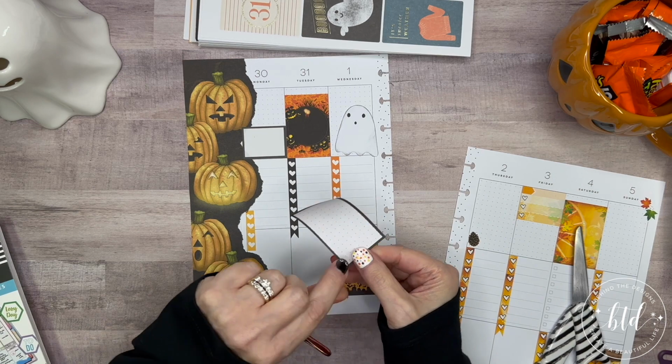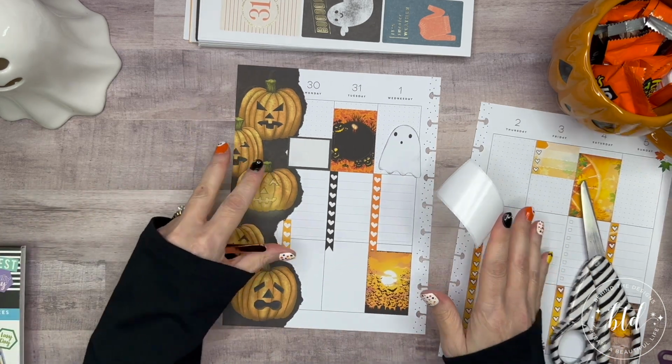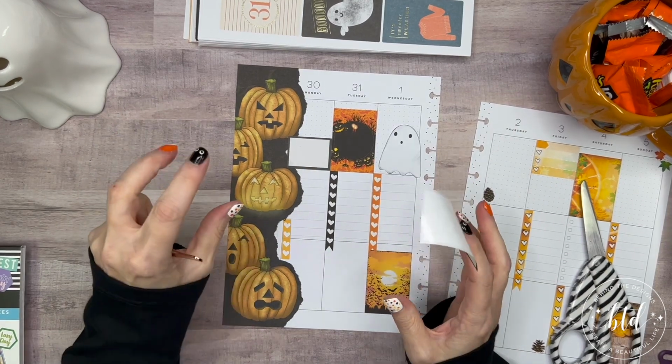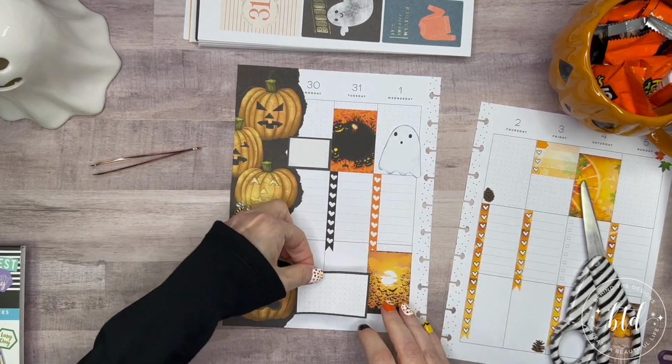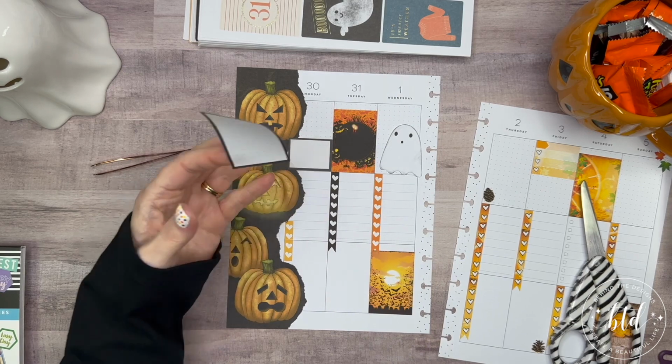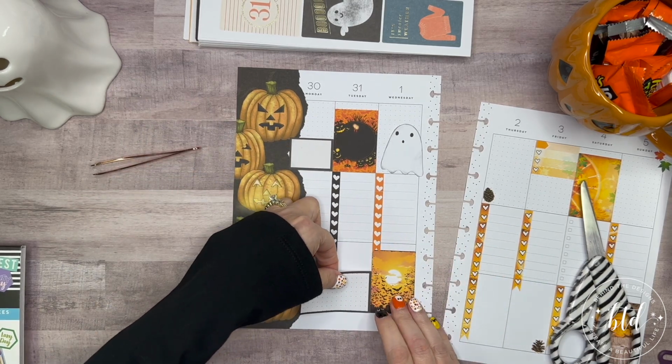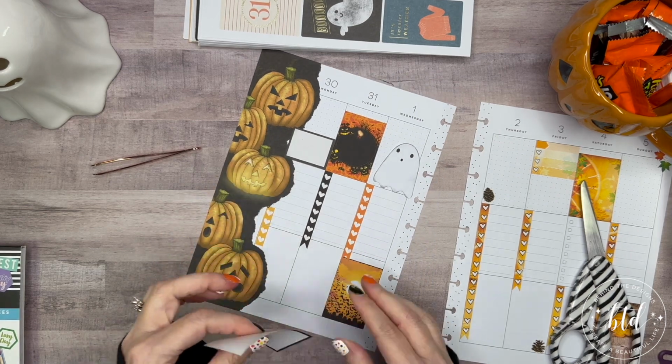As you know, from all my past spreads, when it comes time to using the stickers, I do incorporate the boxes quite frequently because they just work. Why mess up a good thing, right? They work, so I just want to make sure I use them. So I'm going to stick this one along the edge over here.